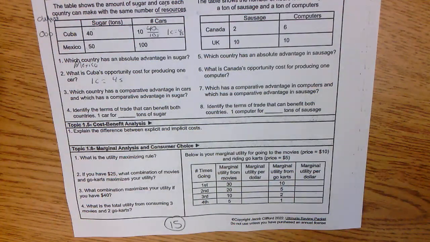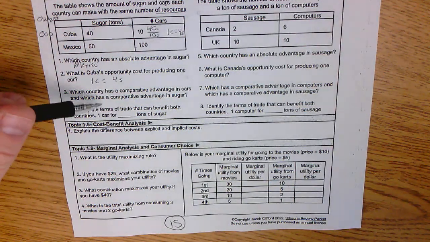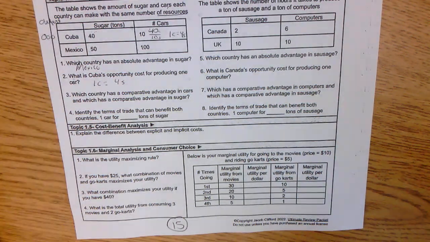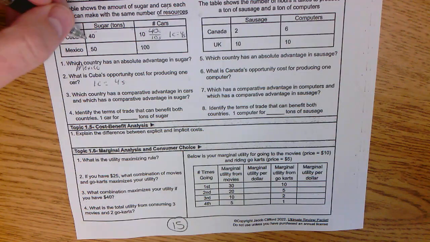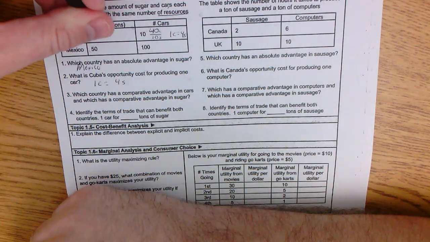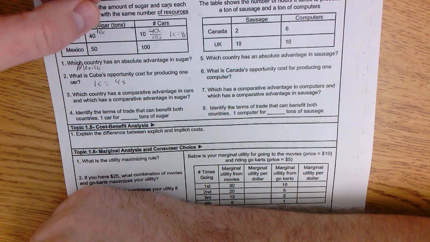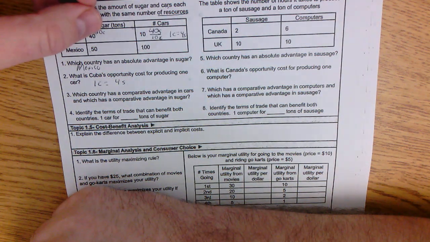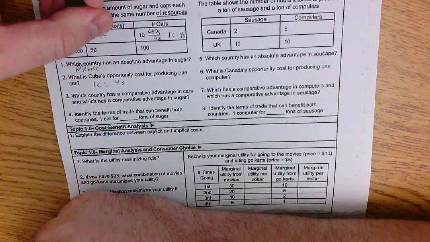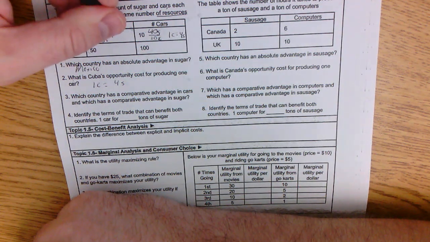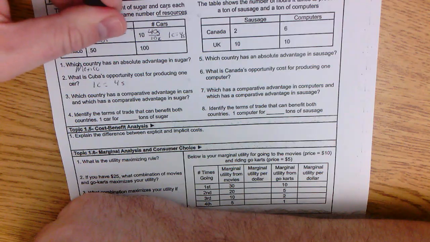The next is asking which country has a comparative advantage in cars and which has a comparative advantage in sugar. With that, we need to figure out the per unit opportunity cost for these others. So let's start over here. If Cuba produces the 40 sugar, they're giving up the 10 cars. So that's our opportunity cost, those 10 cars. Sorry, that should say sugar, and that should say cars. So they're giving up the 10 cars, they're producing the 40 sugar. So 1 sugar is going to equal 1/4 of a car.